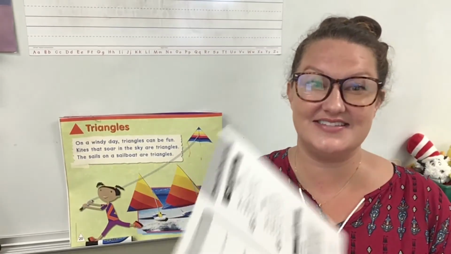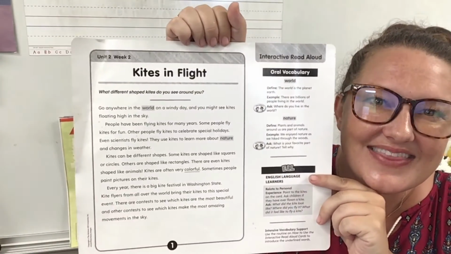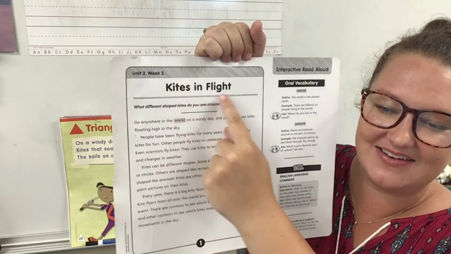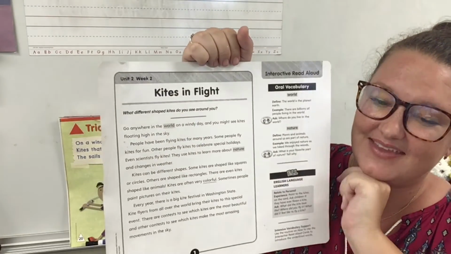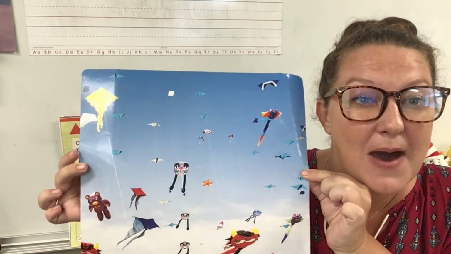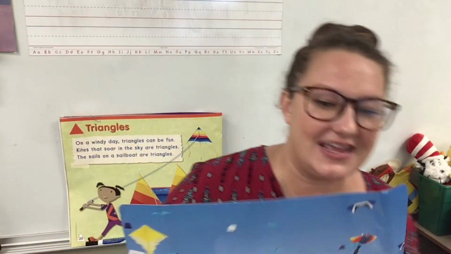And this is the story card, so our title's going to be on the back. The title of this story is Kites in Flight. And this is another informational text, so it's going to teach us real facts about people and things. All right, let's start reading.